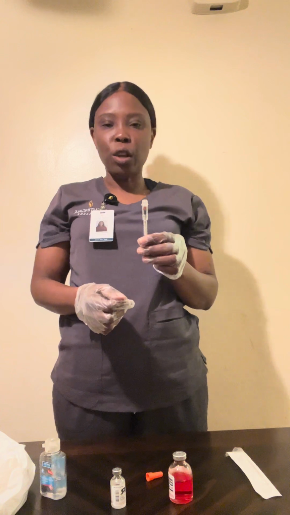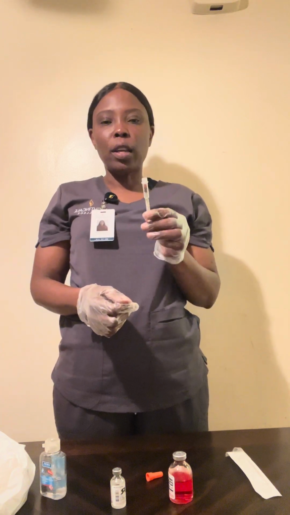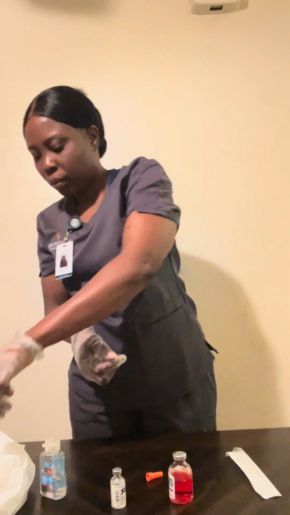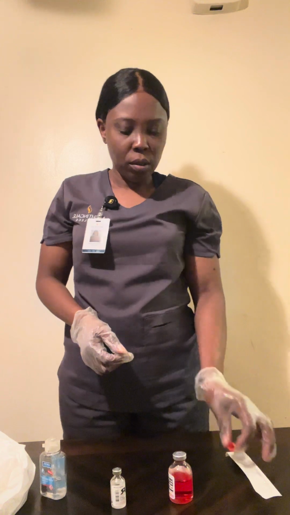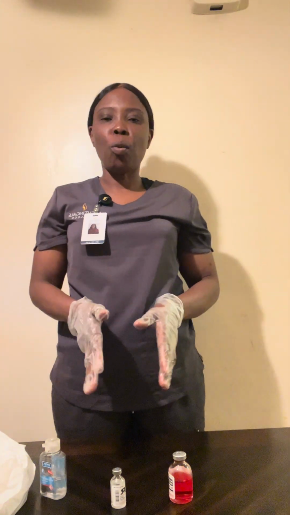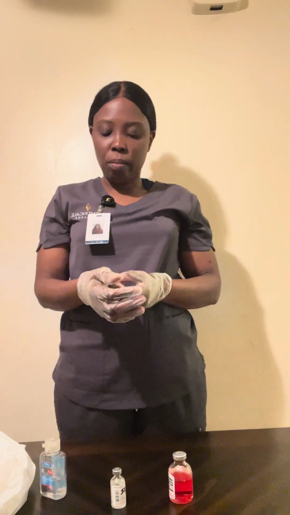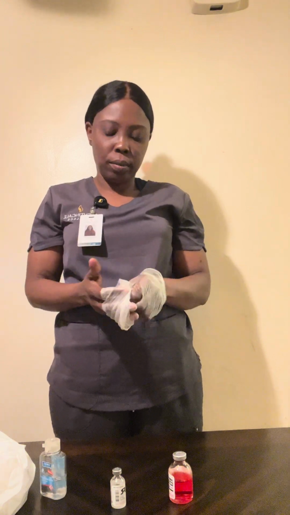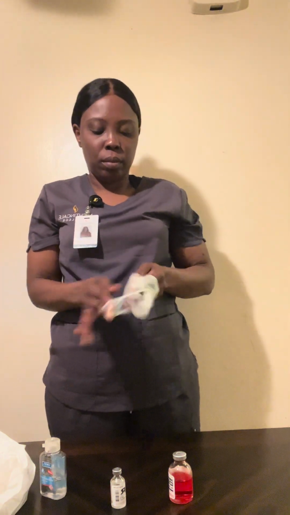After I administer, I'm going to put the syringe in the sharps container, discard everything, and clean up. I'm going to make sure my patient is in a comfortable position, and then remove my gloves, turning them inside out, and put them in the trash.